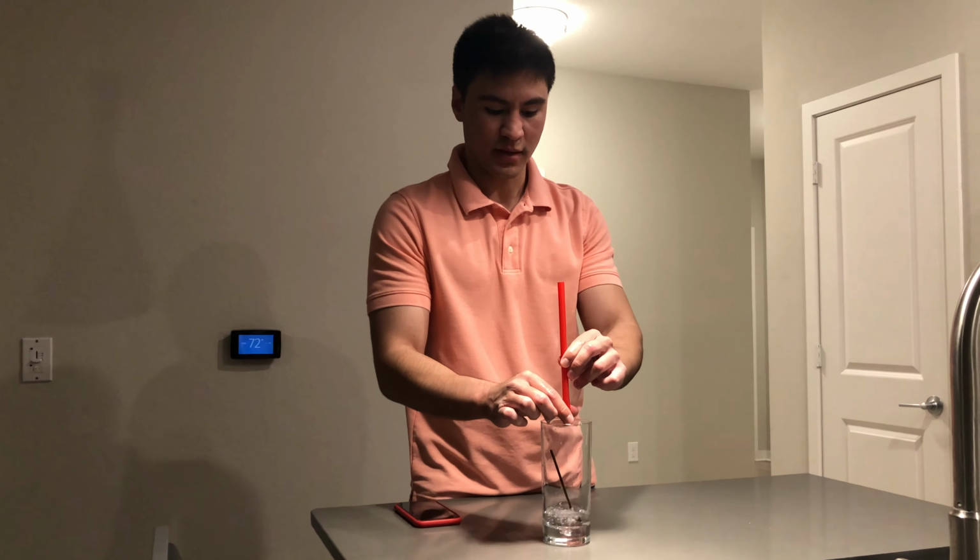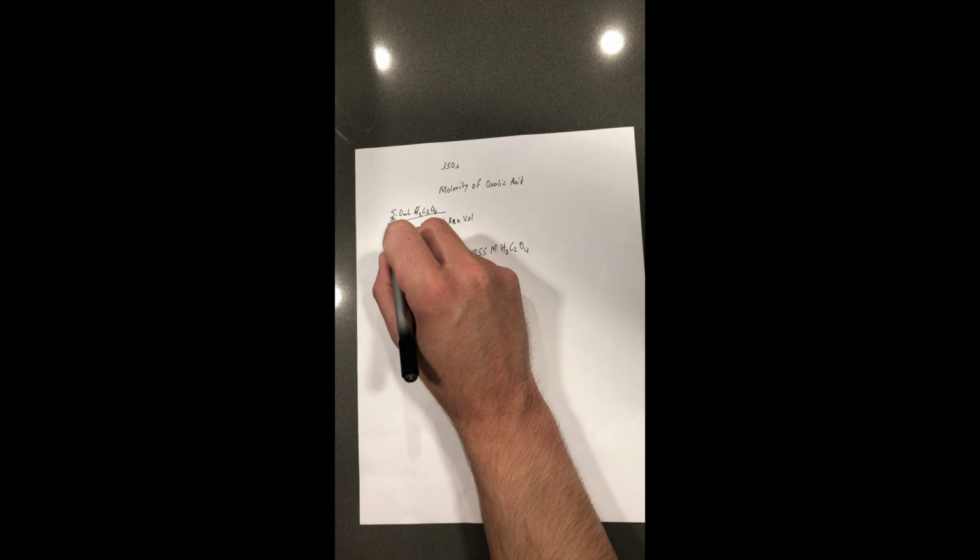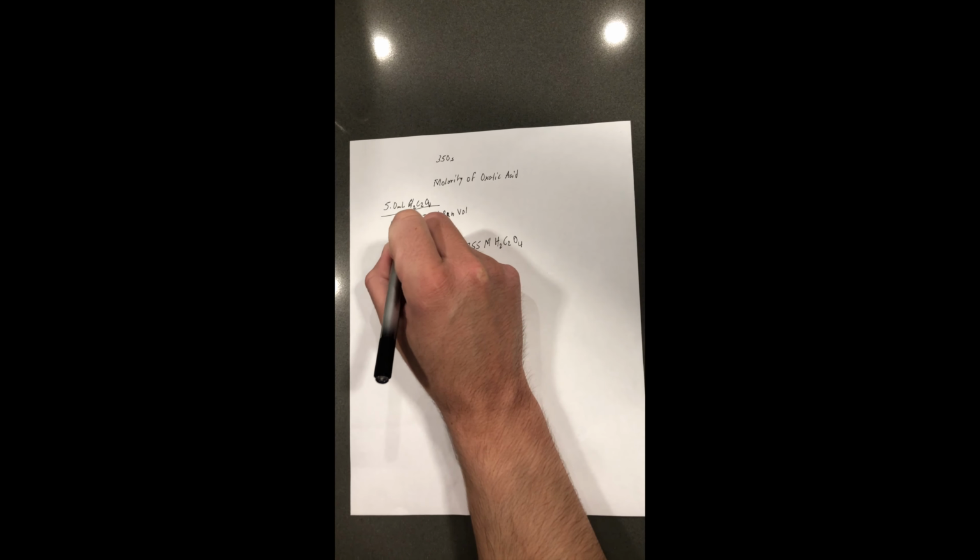Next, we will be calculating the molarity of oxalic acid. We start with the 5 milliliters of oxalic acid and divide that by the total volume of the reactants, which is 12 milliliters.